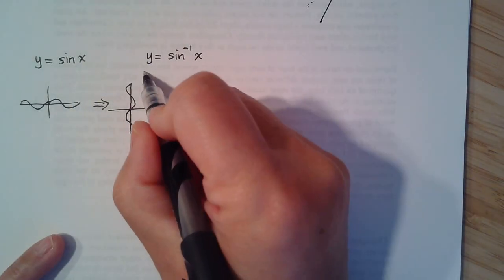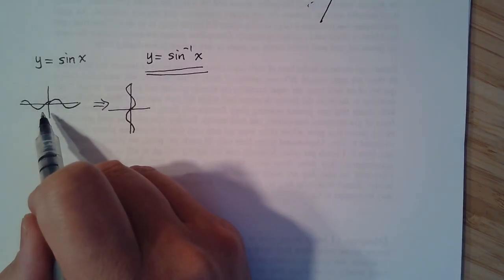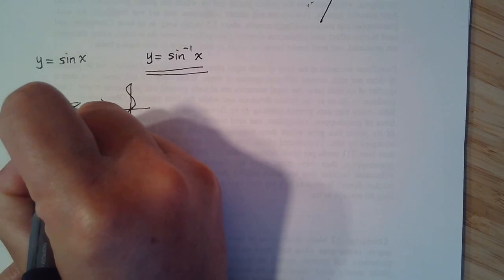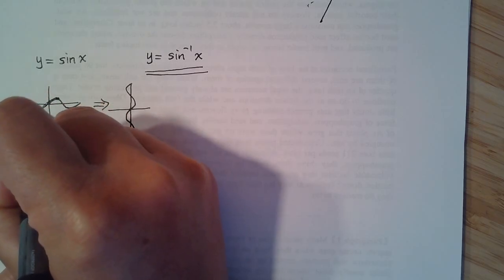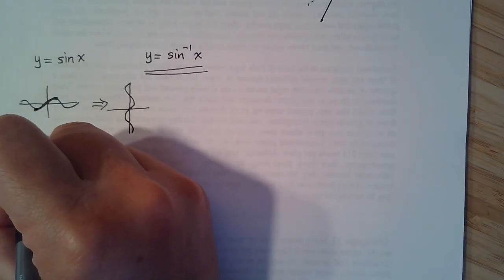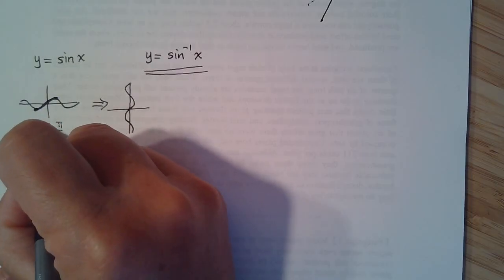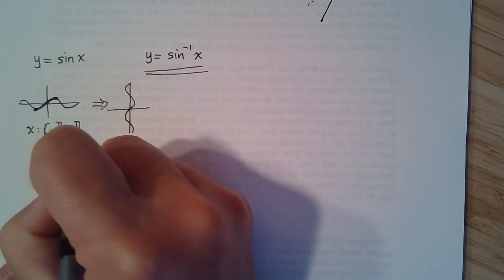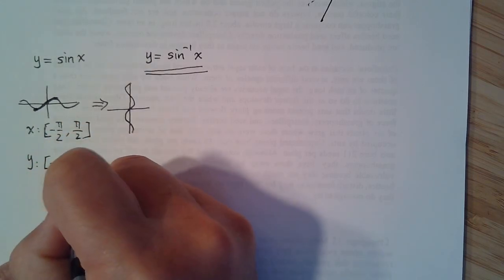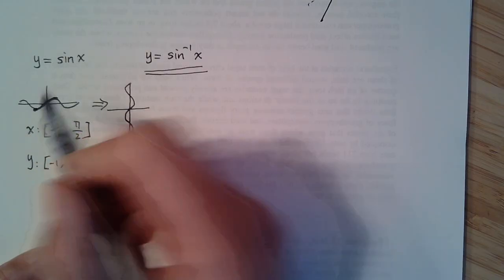So when we deal with the inverse function, we have to pick one interval where x and y have a one-to-one relationship. In this case, we're going to pick from here to here. In this case, x and y have a one-to-one relationship. That's when x is from negative pi over 2 to positive pi over 2, and y is from negative 1 to positive 1. Only in this little piece of the whole graph does it have a one-to-one relationship.